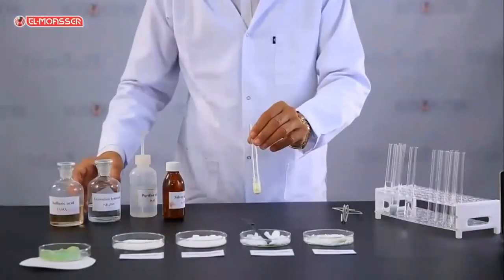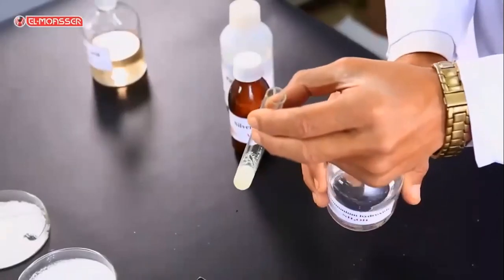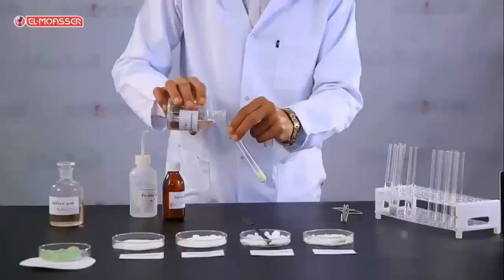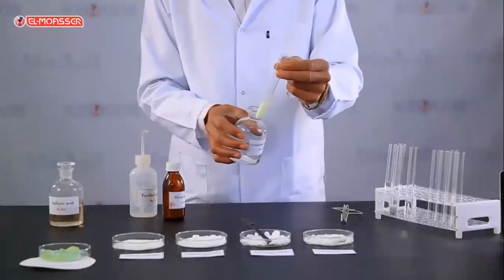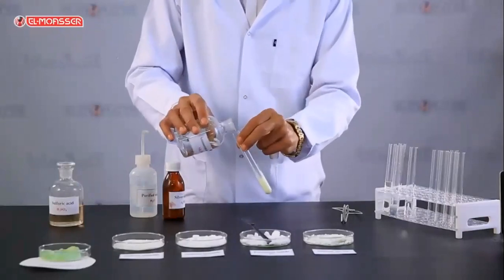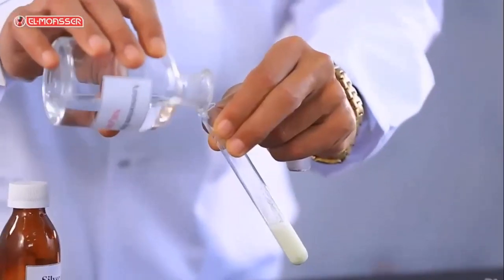Add a concentrated ammonia solution to the precipitate. What do you observe? The yellow precipitate is insoluble in ammonia solution.